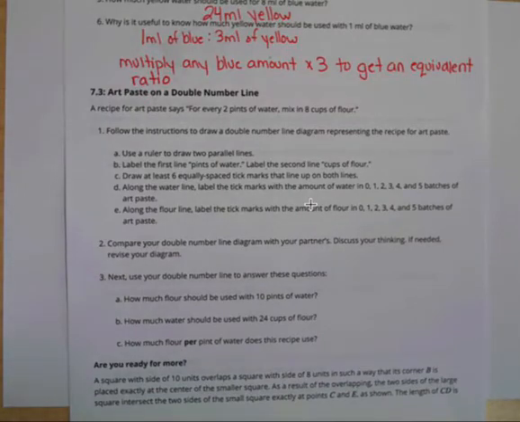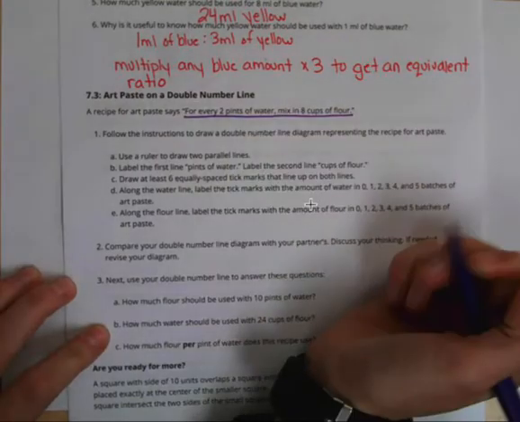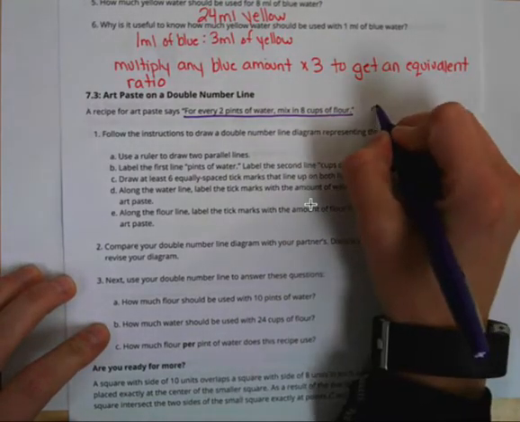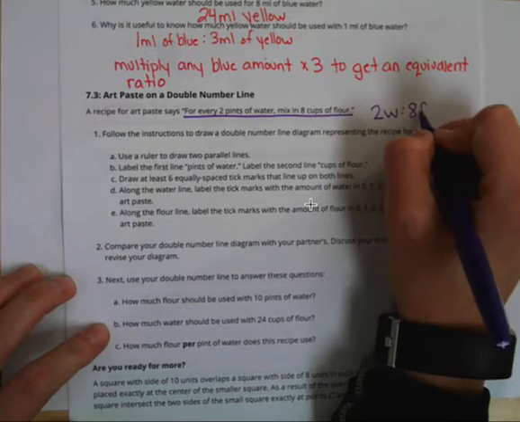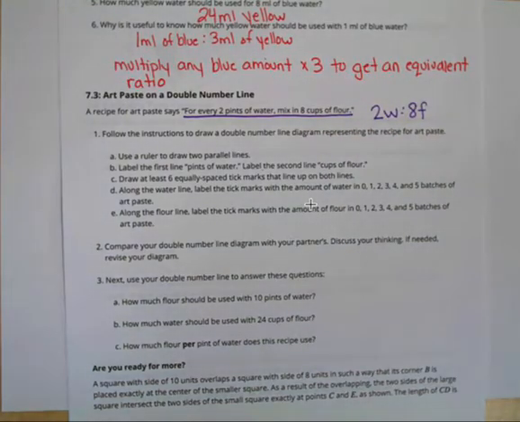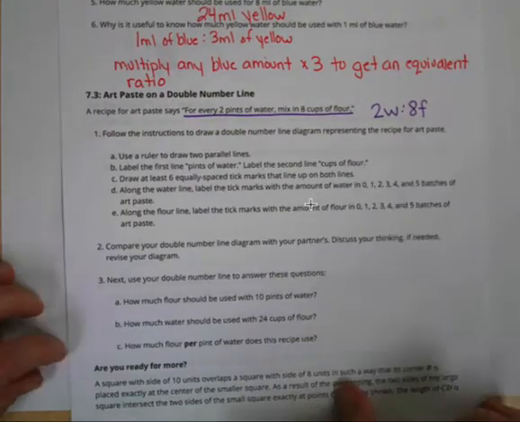Okay, so you should have a plain white piece of paper and a ruler. On your paper, it says that a recipe for pasta says that for every 2 pints of water, we need to mix in 8 cups of flour. So we have a ratio of 2 water to 8 flour. All right. It says follow the instructions to draw a double number line diagram representing the recipe of art pasta.